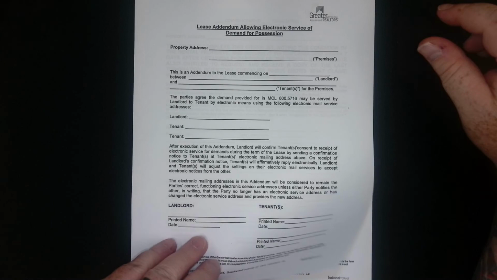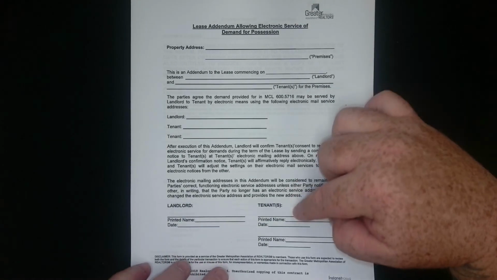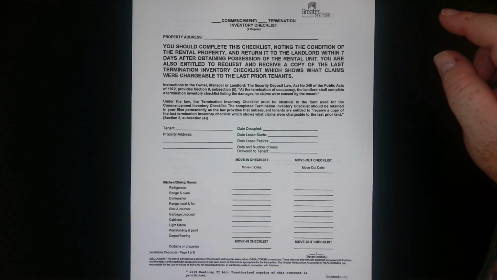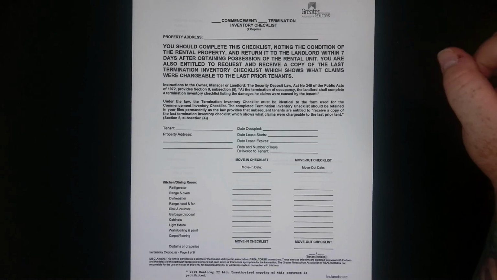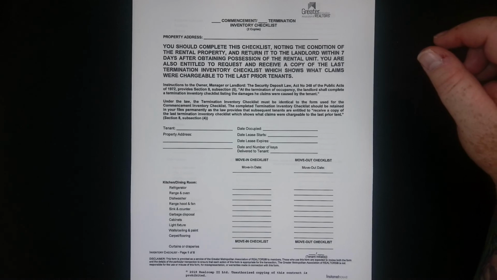So on this one, it's a simple case of just filling it out, and we have the tenant and you sign that one. This is the commencement termination inventory checklist. This is done by the tenants. This is a requirement of the security deposit laws.